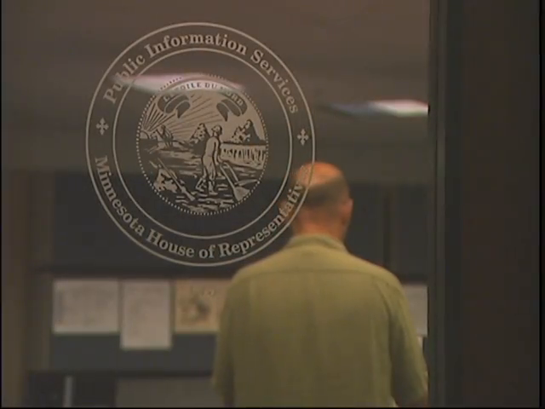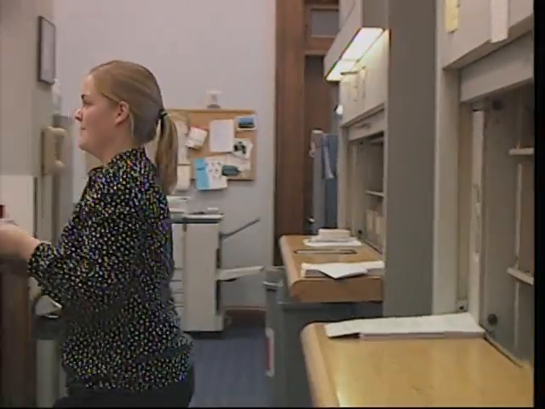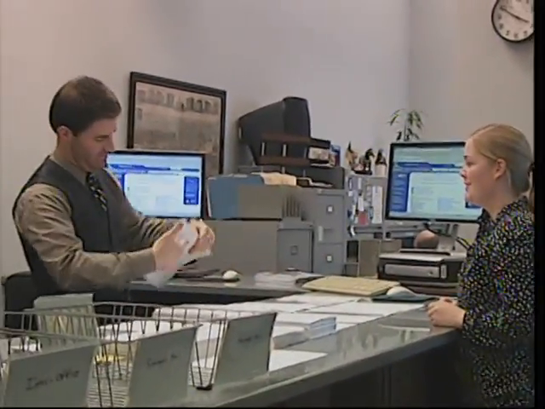The legislature has a wealth of information that's available to the public. If you do not have internet access, the House Public Information Office and the Senate Information Office are wonderful resources to get copies of bills, and to get information about the bill status: where the bill is, when it's being heard, where it is in the process.